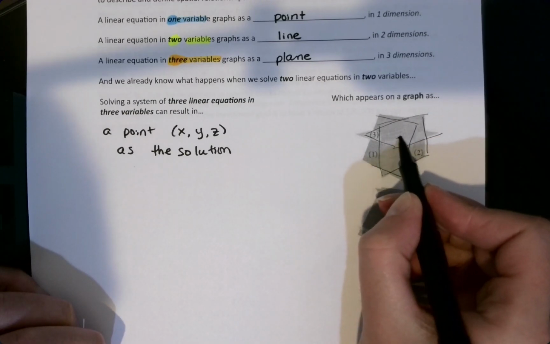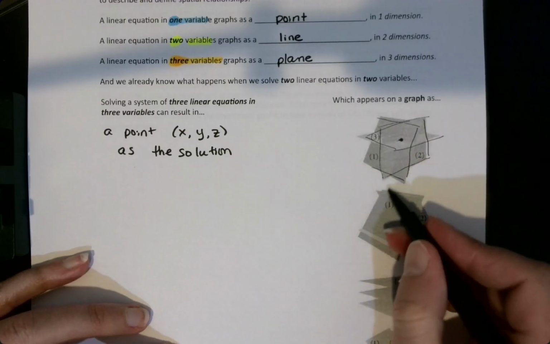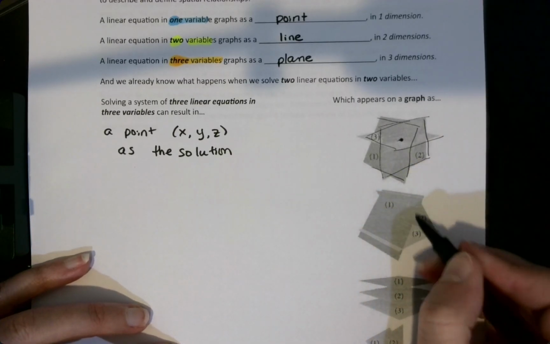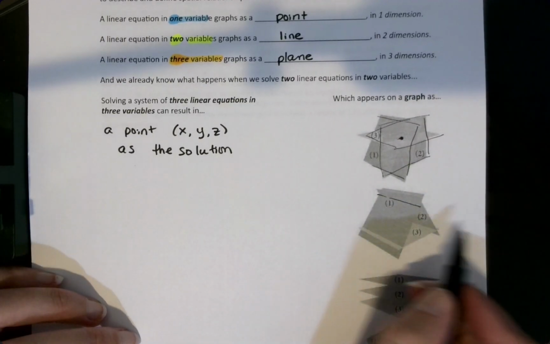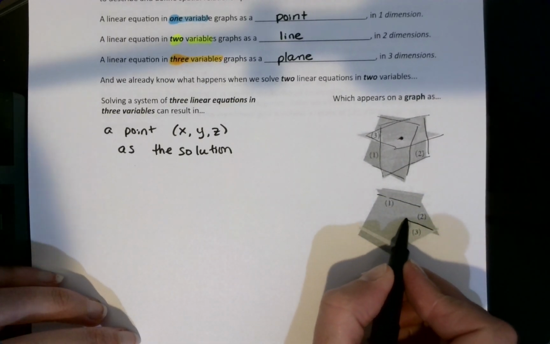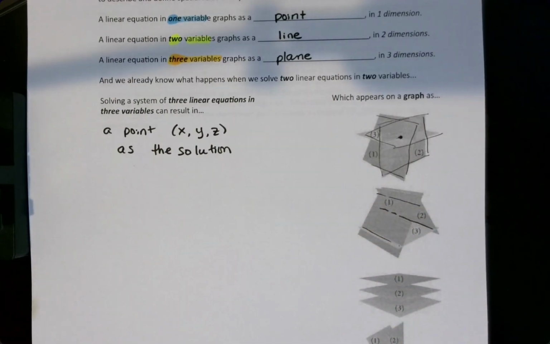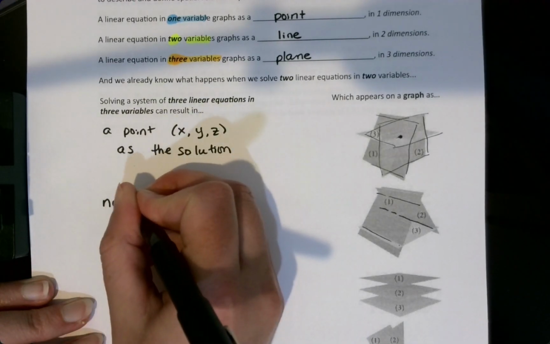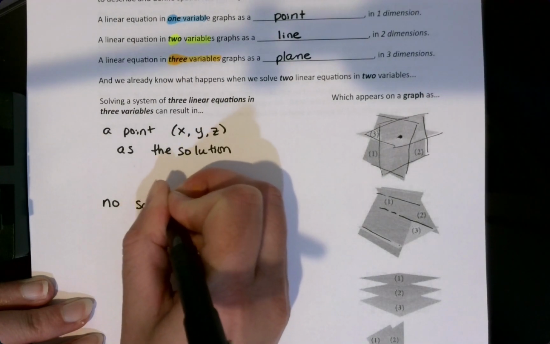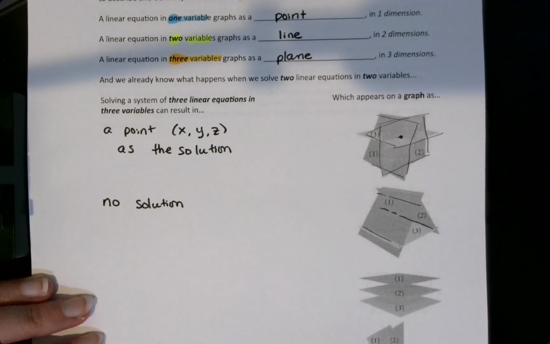So those 3 planes are not intersecting in one point. These planes are forming this tent shape where there's this open triangle in the middle. So 2 of the planes intersect in a line. These 2 planes intersect in another line. And these 2 planes intersect in yet a third line. But all 3 planes don't intersect anywhere. So in this case, there would be no solution. All 3 are never equal.